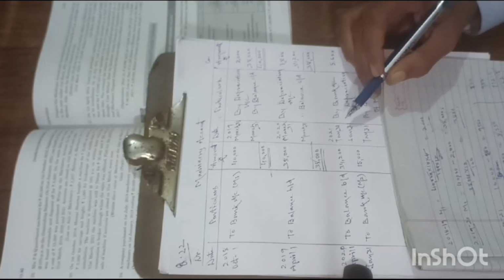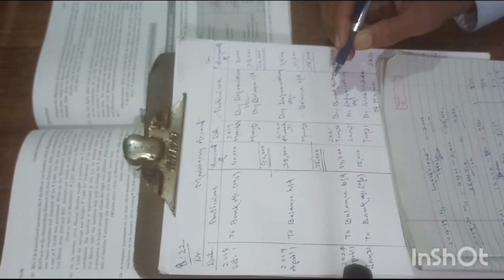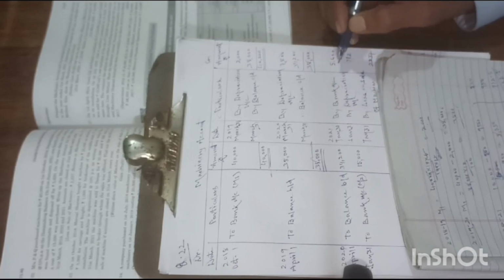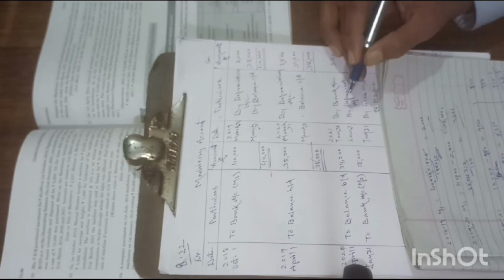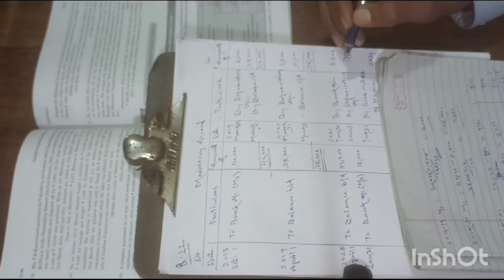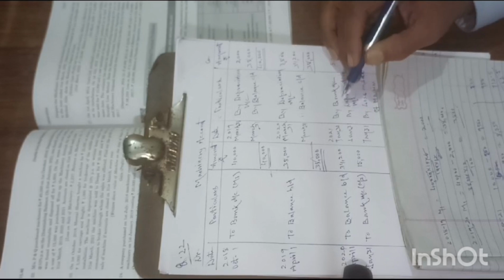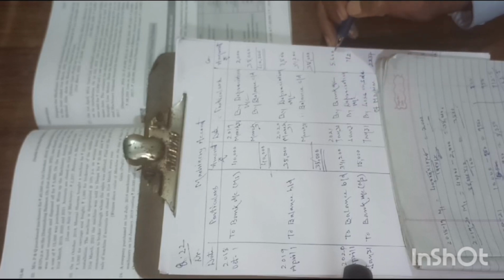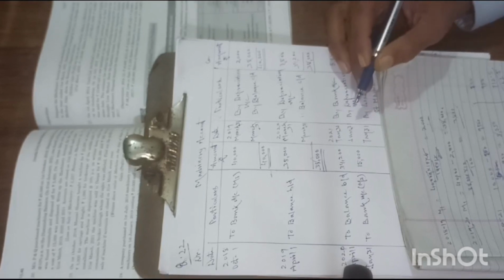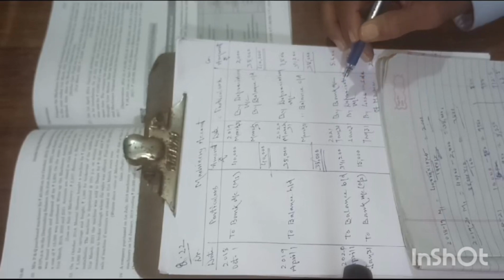In this year, on 31st January 2021, the 1/4 of the first machinery was sold out for rupees 5,600. Bank account debit to machinery account. Machinery is credited, so we write by bank account here 5,600. The machinery was sold out, so we will charge depreciation on 1/4 of the machinery.